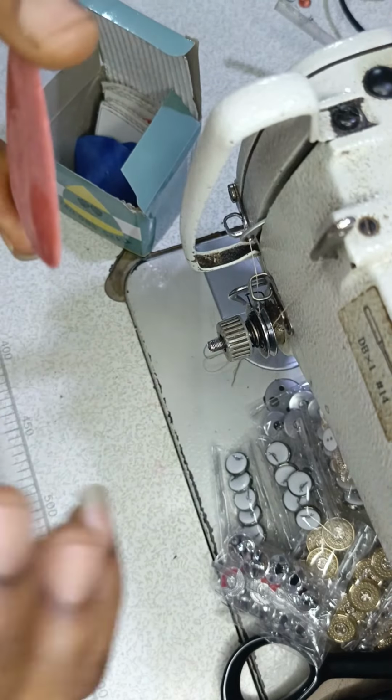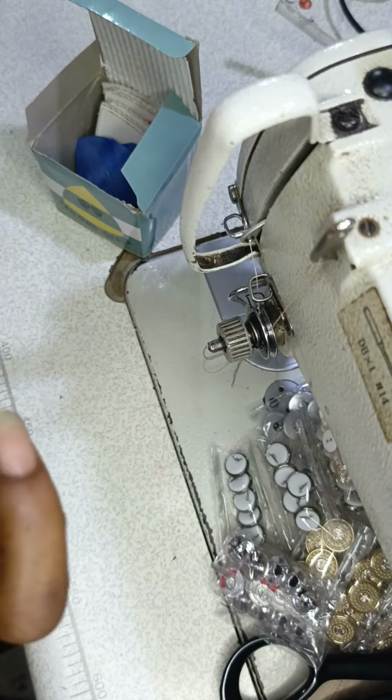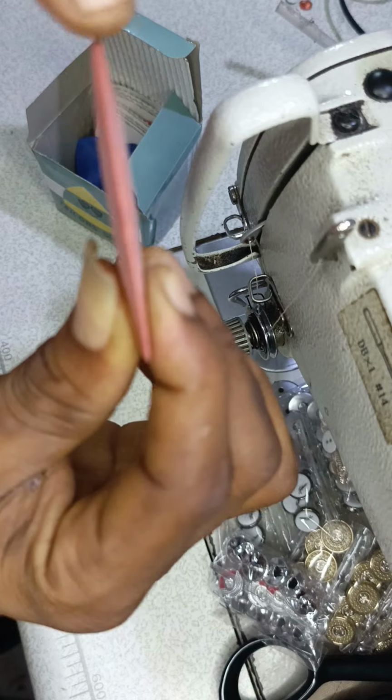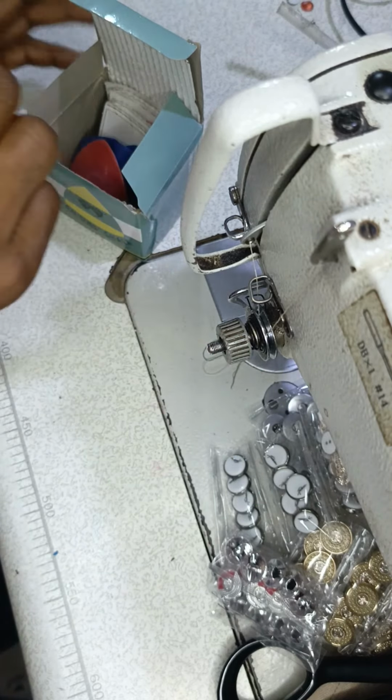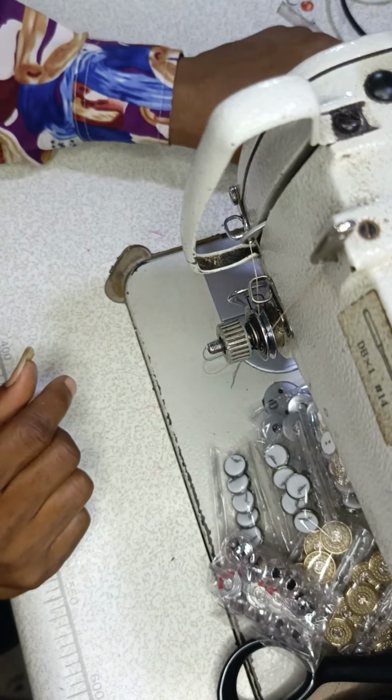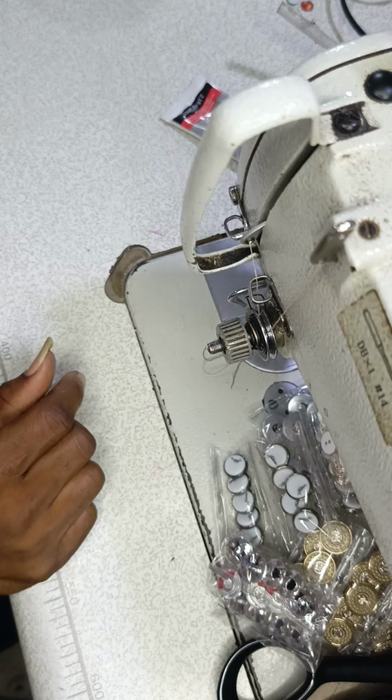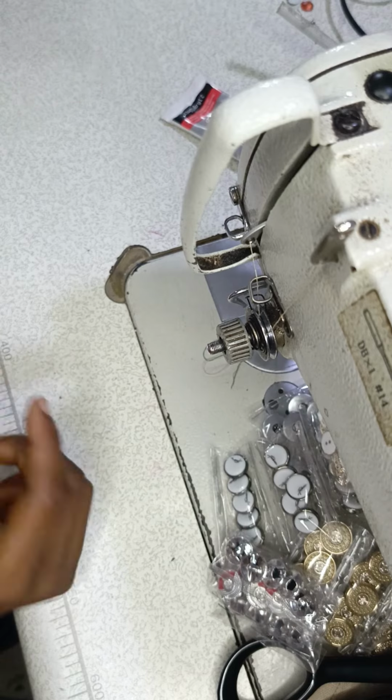It also comes in different colors. Have you seen the edge of it? It's very sharp, so that you can mark well without any problem or any mistake.